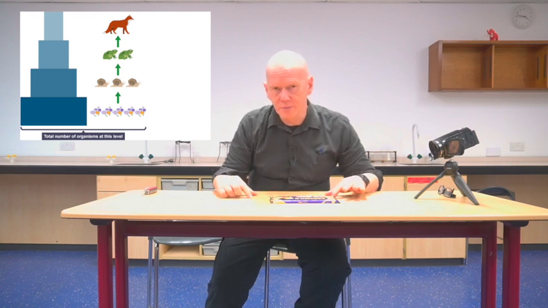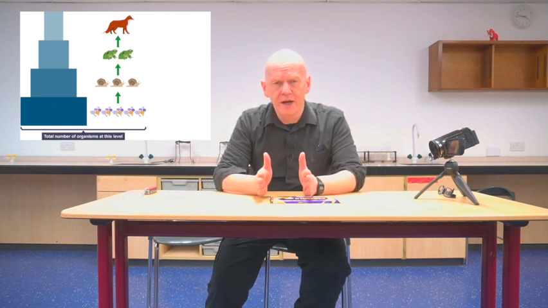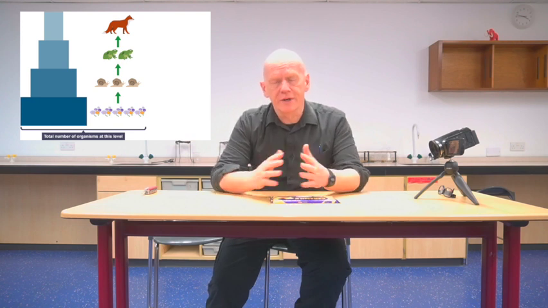There's lots of energy in the bottom row where the producers are, and it's always a producer. Then primary consumers have got less energy, so there's a smaller number of them. And then secondary consumers have even less energy, so there's a smaller number of them. And that's why you get the pyramid shape.